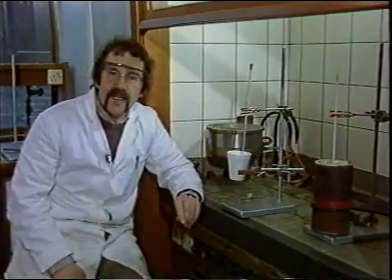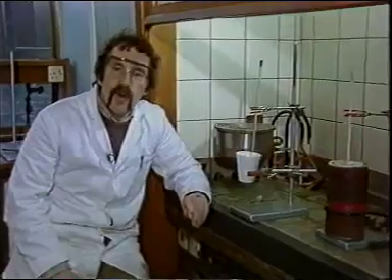For the last sequence, I'm going to show you one of these reactions using sensitive reagents carried out at a low temperature, and we'll need to set this up in the fume cupboard. In this reaction, I shall be adding butyl lithium to a solution of diphenyl acetic acid to generate the dianion.